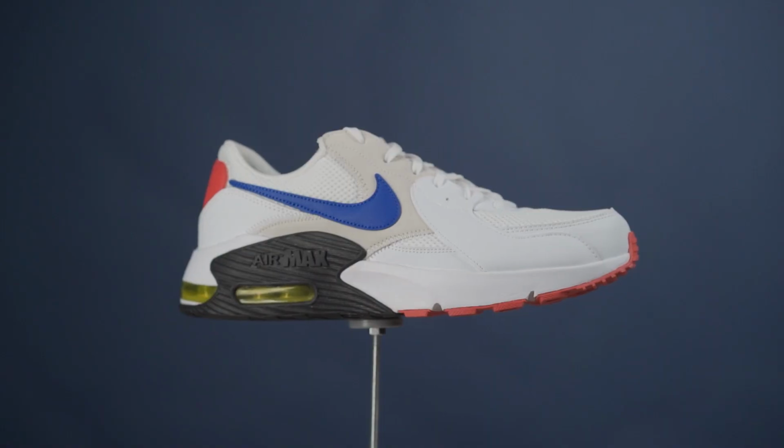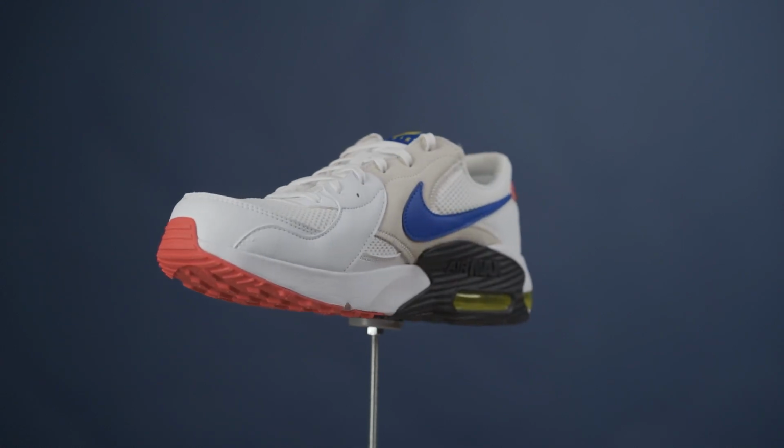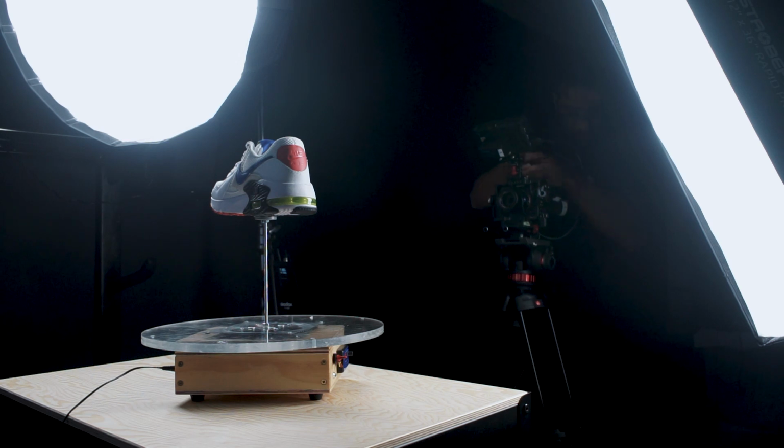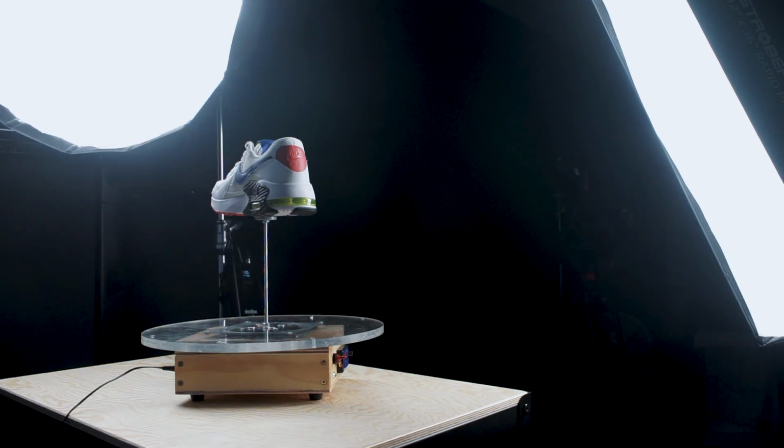The first sequence you see in the video is one shot, and this shot is of the shoe rotating. So I stationed my camera on the tripod at the shoe's height and locked it off. And then I basically just turned on the turntable and had it rotating.